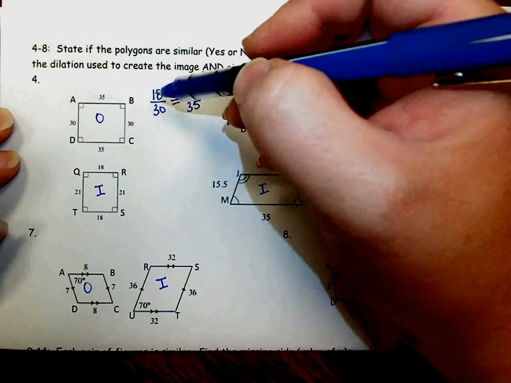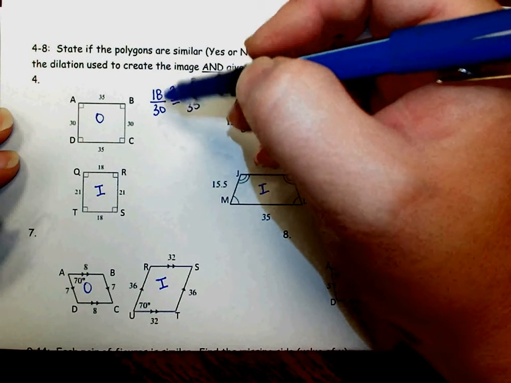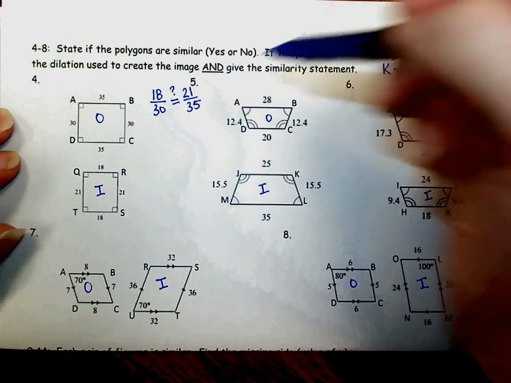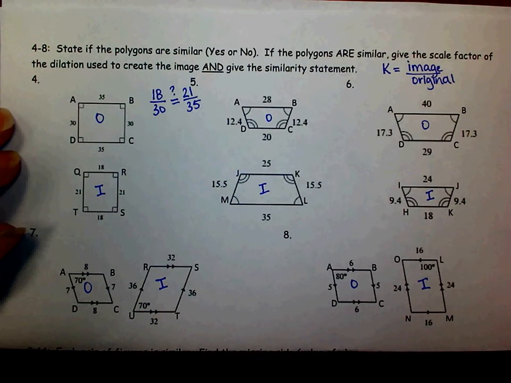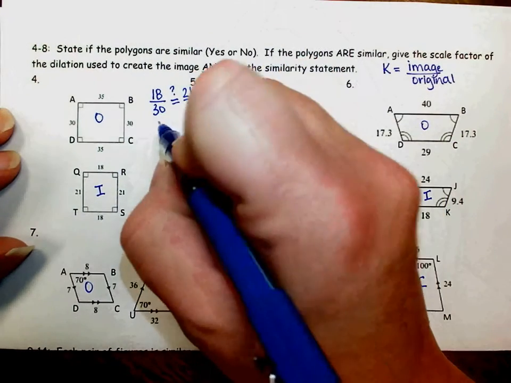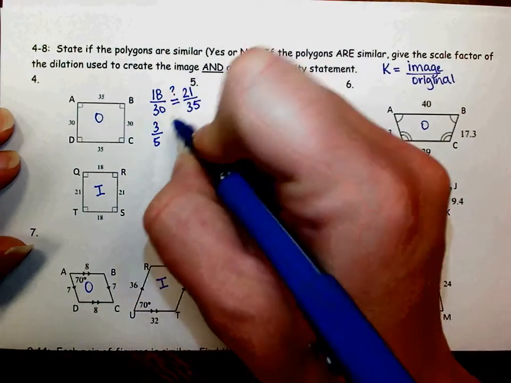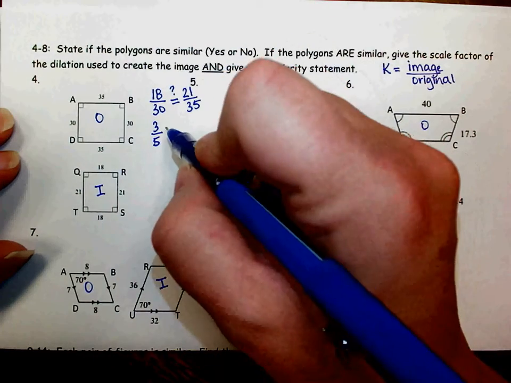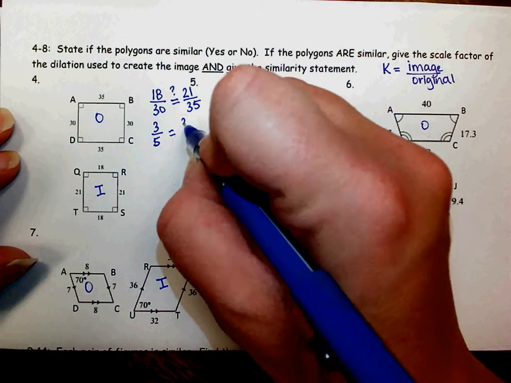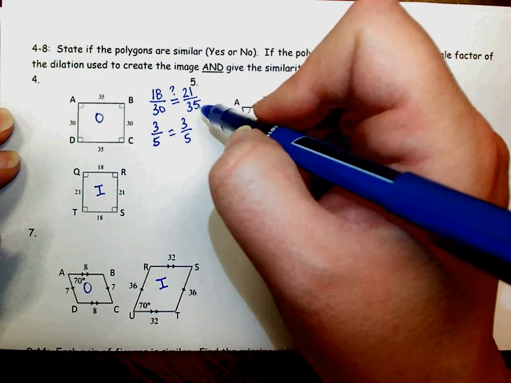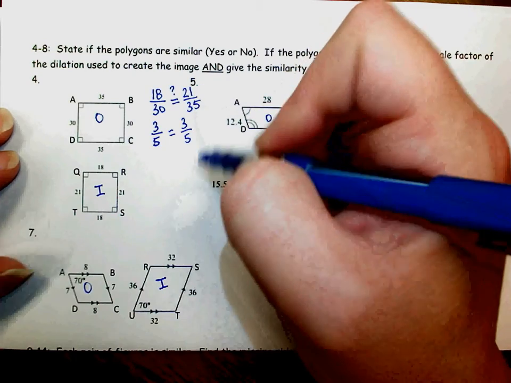You have a couple of options of seeing if these are equivalent. One is to simply put these ratios as fractions in your calculator, 18 divided by 30, get that as a decimal, and then hit math enter to get the reduced form of that fraction. So 18/30 reduces to 3/5, since 6 goes into 18 3 times and into 30 5 times. 21/35 also reduces to 3/5, since 7 goes into 21 3 times and into 35 5 times.